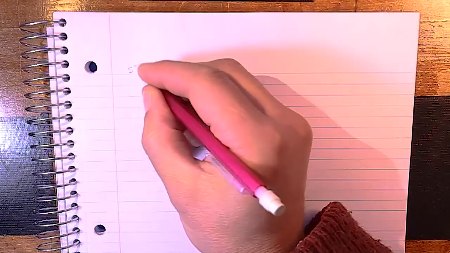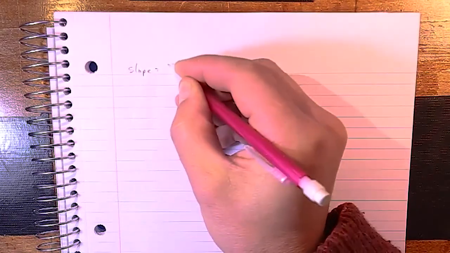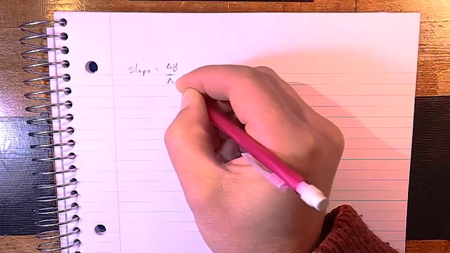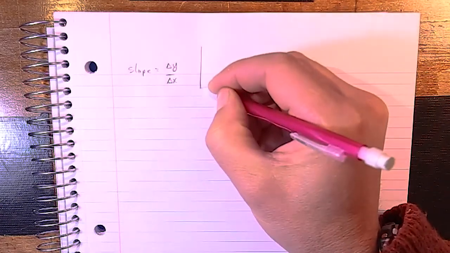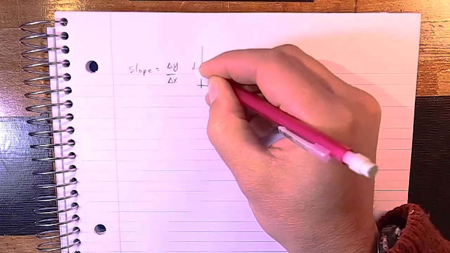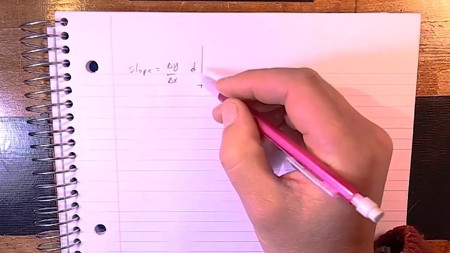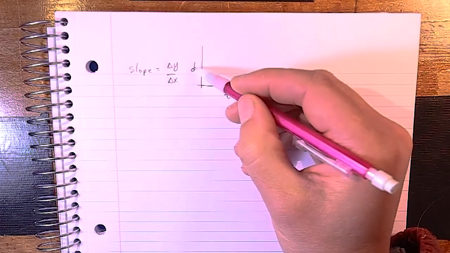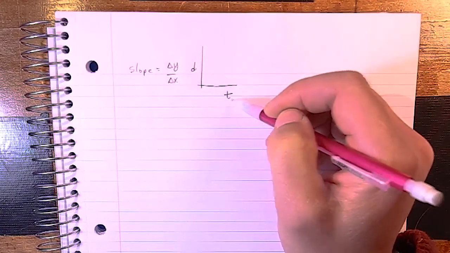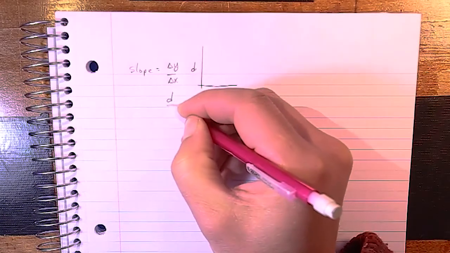Let's take our understanding of slope and apply it to the quantities in kinematics. So we know that slope is equal to change in y over change in x. So if we take a graph that is d over t, then what we can do is say that d divided by t is the slope.